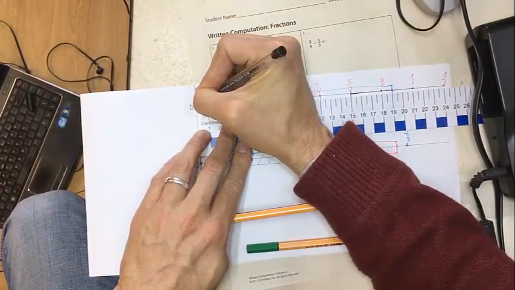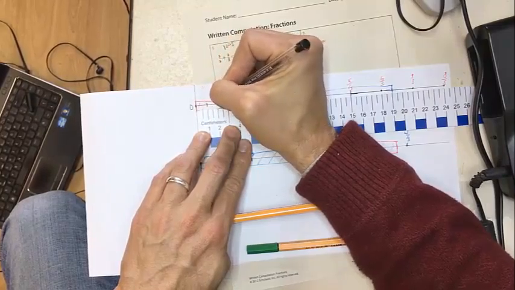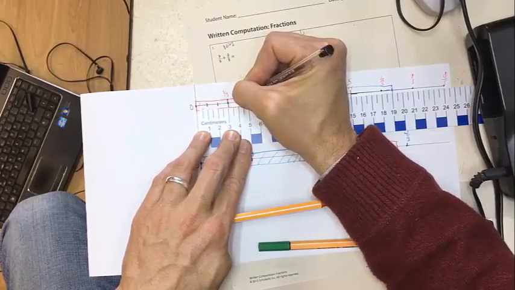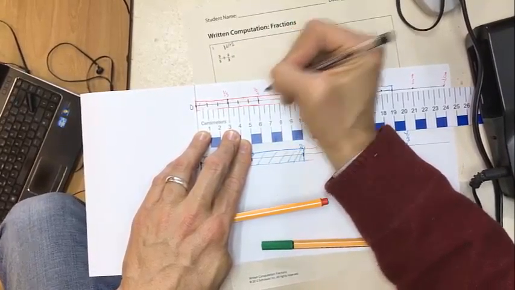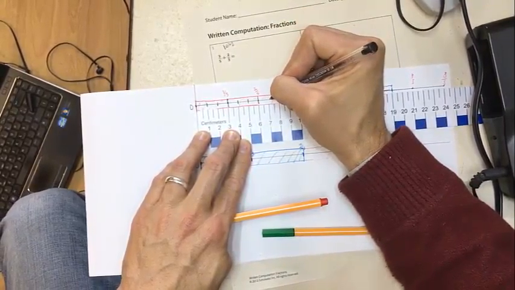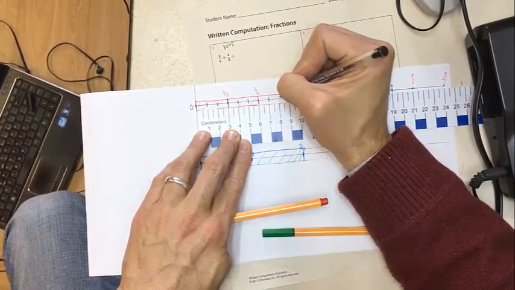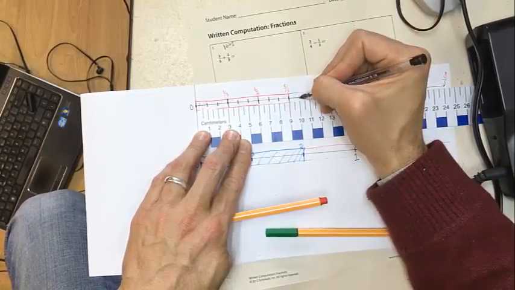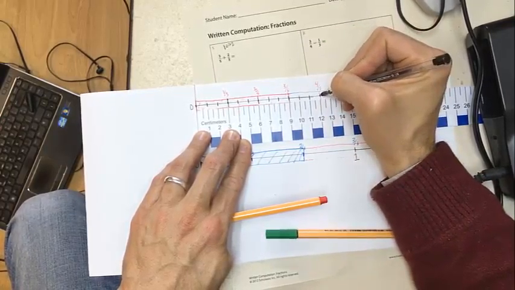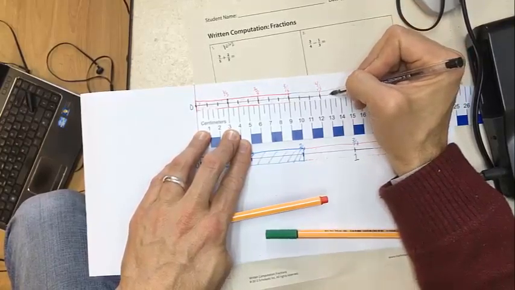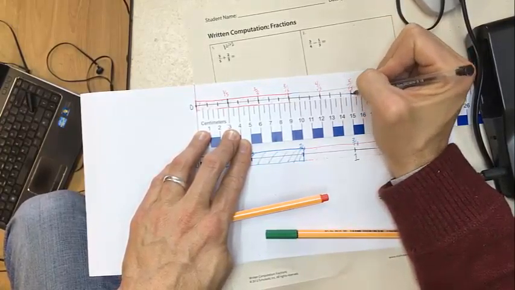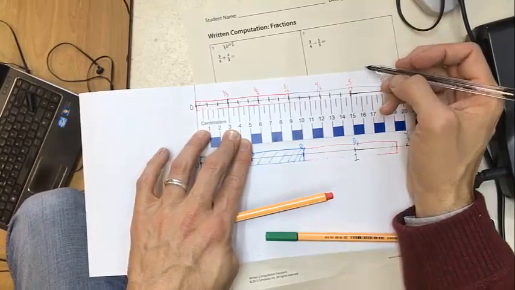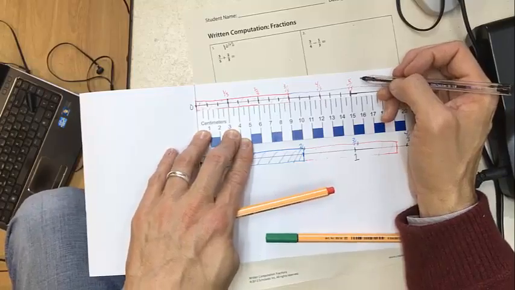So we have, let's see, 1 15th, 2 15ths, 3 15ths, 1/5, 4 15ths, 5 15ths, 6 15ths, 2/5, 7 15ths, 8 15ths, 9 15ths, 3/5, 10 15ths, 11 15ths, 12 15ths, 4/5, 13 15ths, 14 15ths, 15 15ths, 5/5, 1 whole. 15 divided by 5 is 1. 5 divided by 5 is 1.